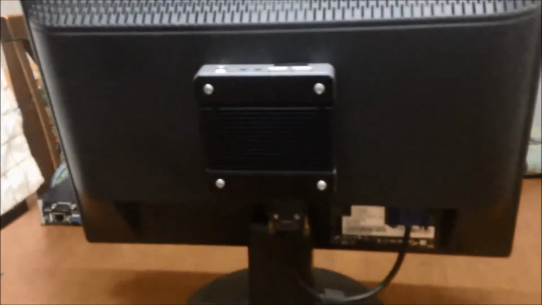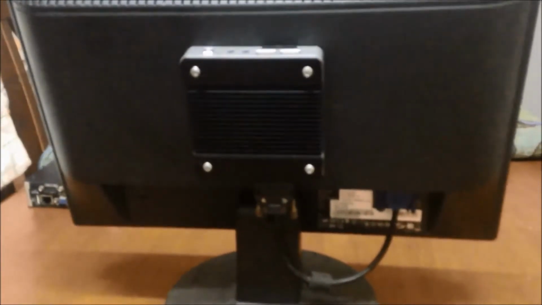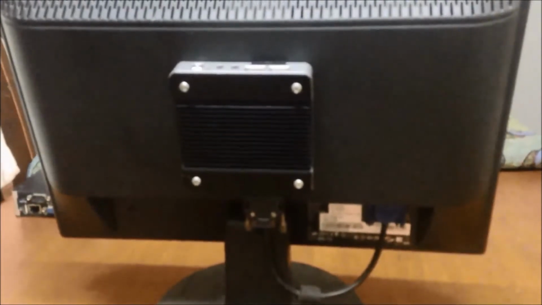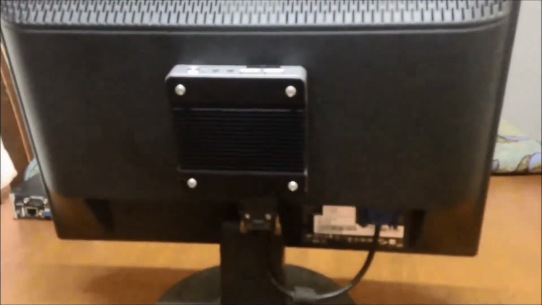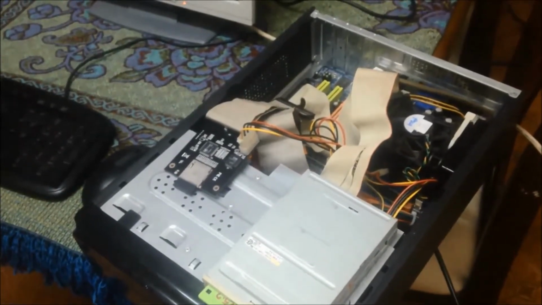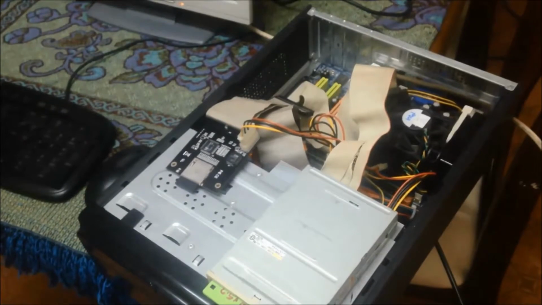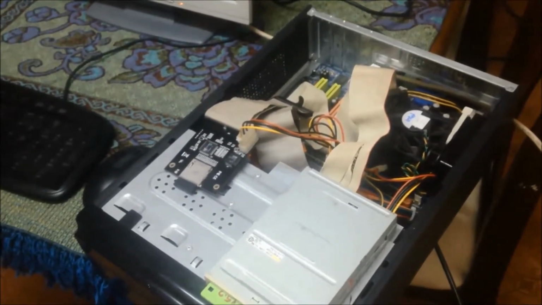Okay, so here we have the unit now mounted on the back of a cheap Acer monitor, and as you can see it makes quite a neat installation to perform the function of an OS-9 development system. We need to get the operating system onto the SD card, and to do that we need a PC plus the software on the evaluation disk.